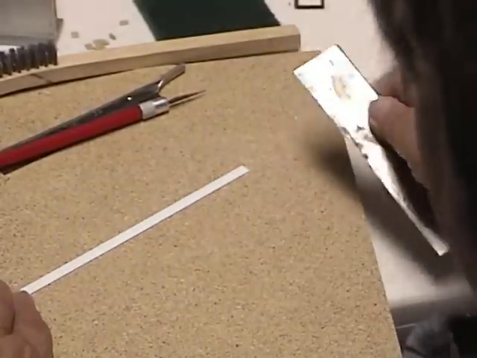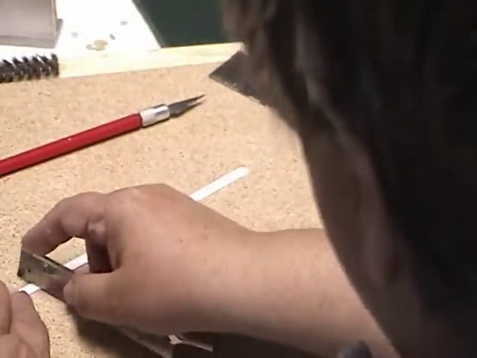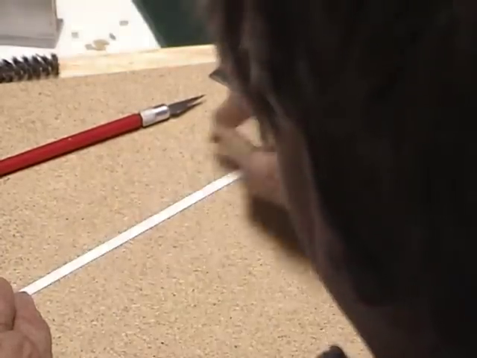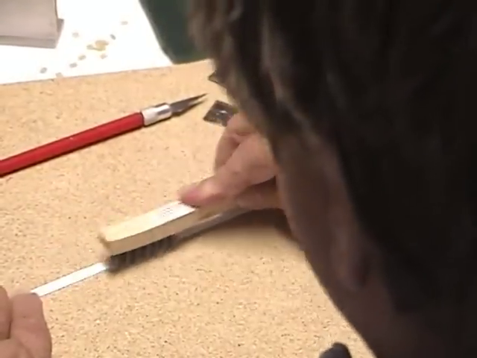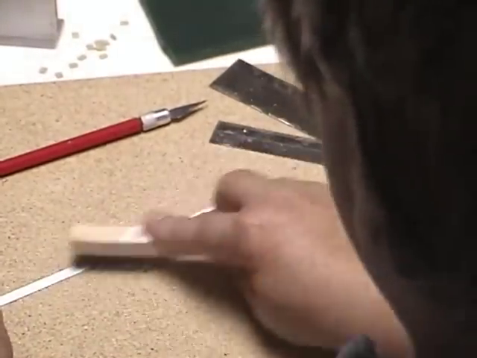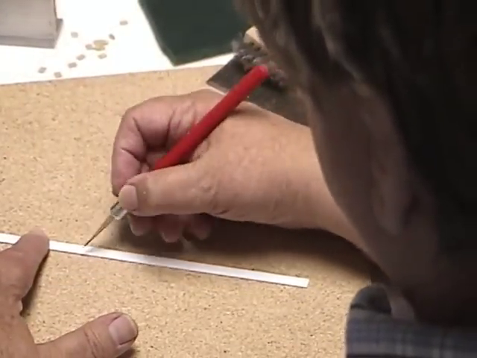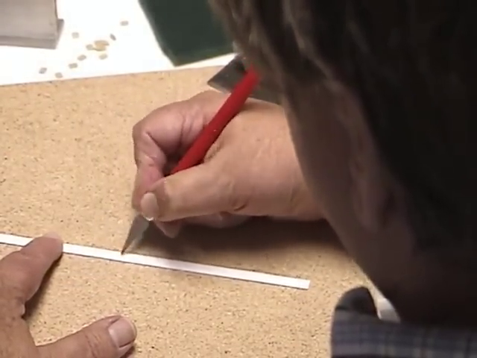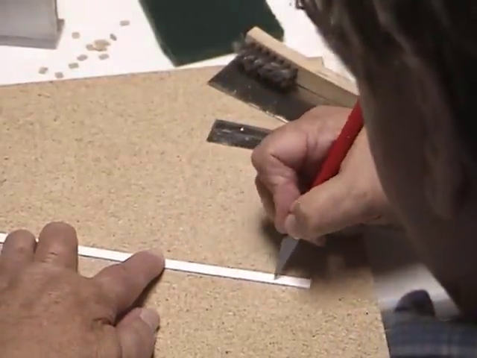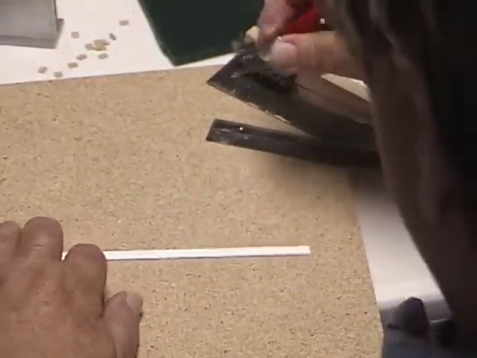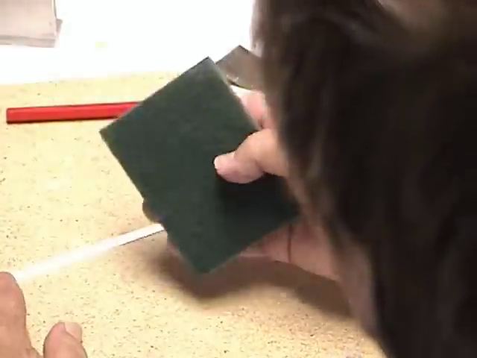I'm just taking some styrene. This is thin styrene, and it's 1/4 of an inch wide to represent a foot in O scale. You'd want smaller or larger in other scales according to what you're doing. I start with a large saw with rough blades on it, then a finer saw, finally brush it with a wire brush, and then take the back side of my X-Acto knife, not the front side, but the back side, and just scratch it some more. And then just brush it to get rid of any of the filings that are there.